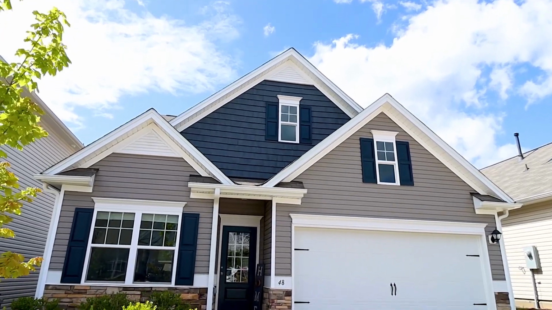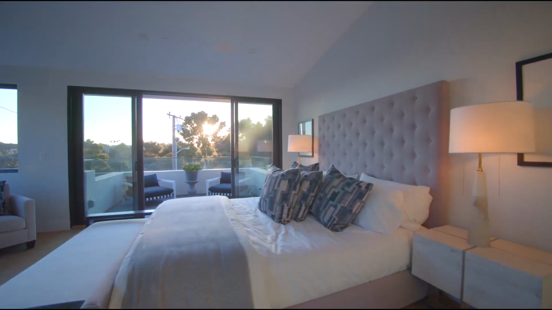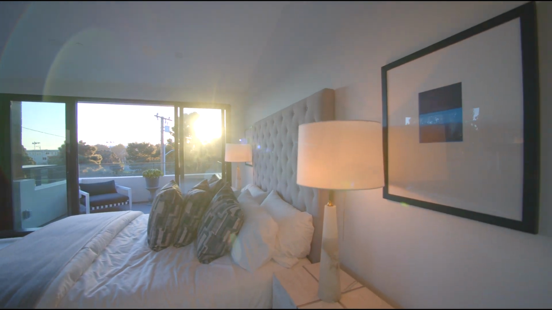Dimensions or area. Lot size. Bedrooms and bathrooms. The number of bedrooms and bathrooms is crucial in evaluating a home's worth.